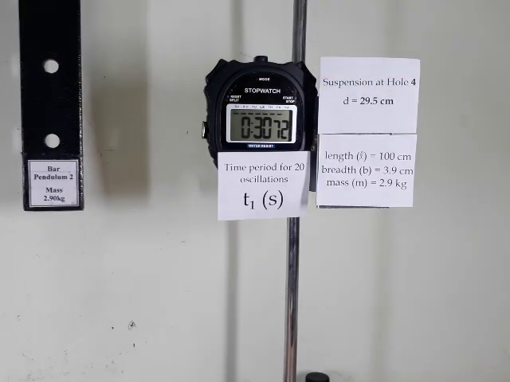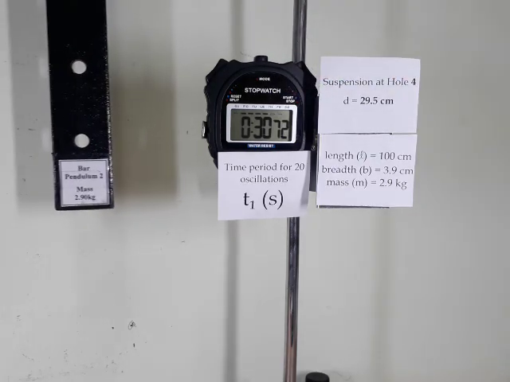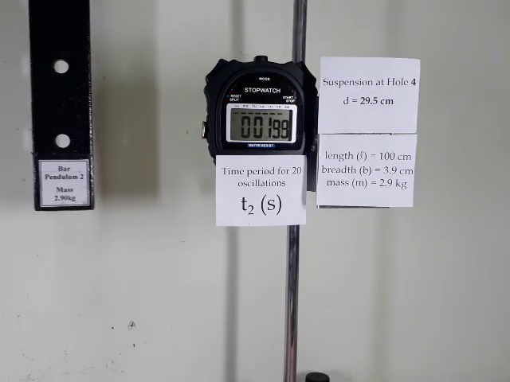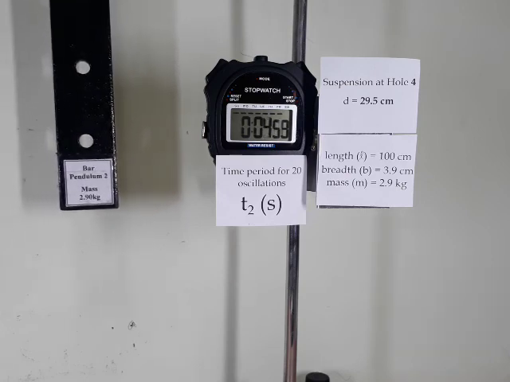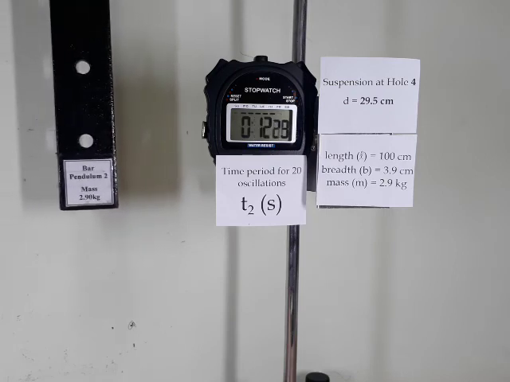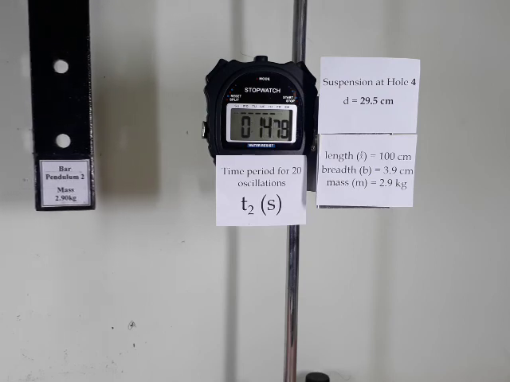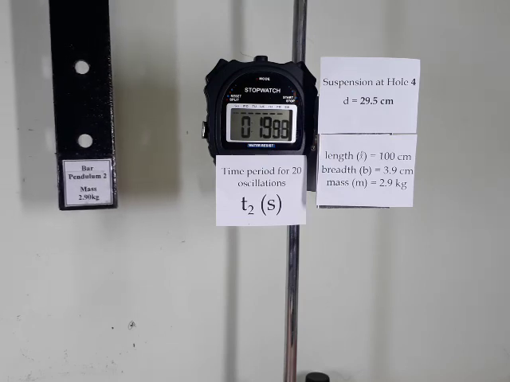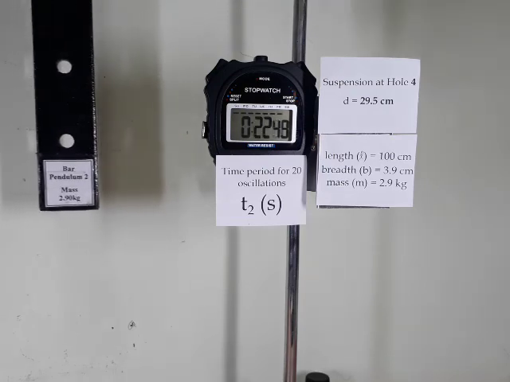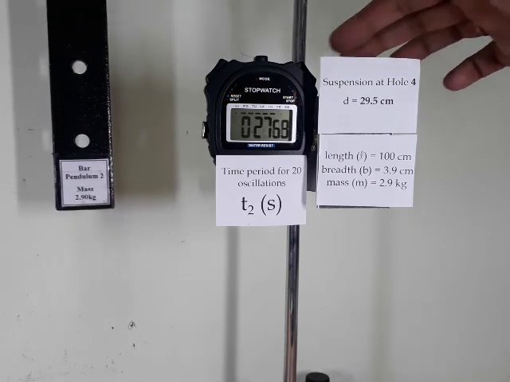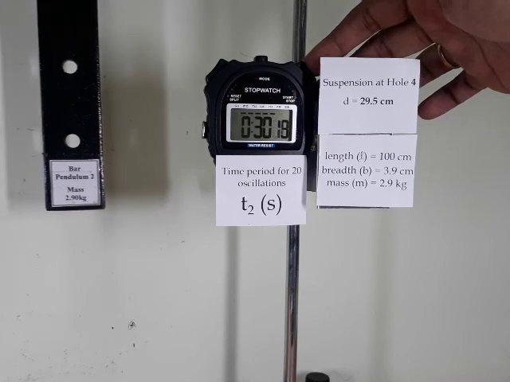The value is 30.72 seconds. Now for T2, counting up to 20.